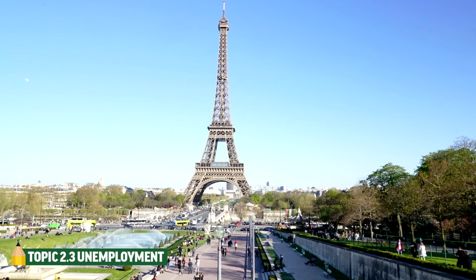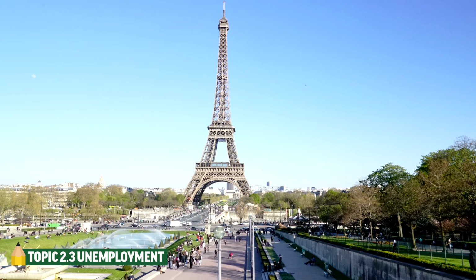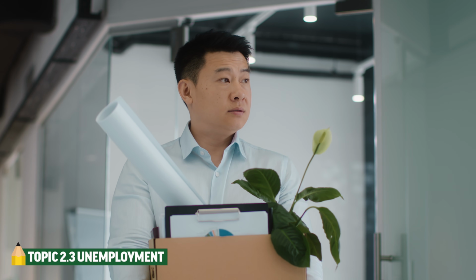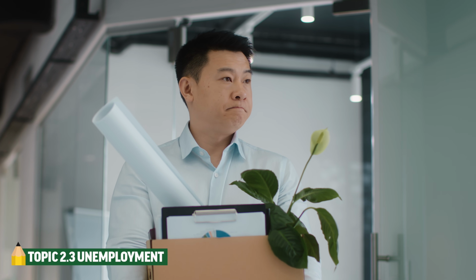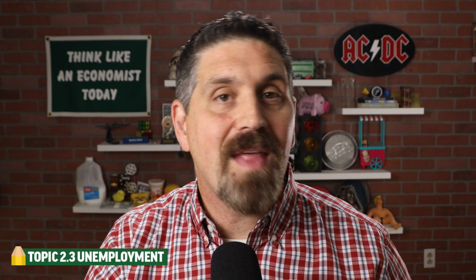Now, other countries might have a higher natural rate because policies like offering more unemployment benefits to people who are out of work. Paying people more money when they lose their job increases frictional unemployment as people take longer to find jobs. So the number of the natural rate might change from country to country, but the idea is the same.